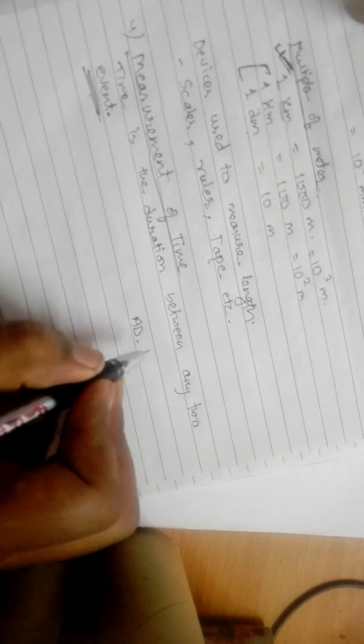Now, what event is considered as standard in measurement of time? There must be some event to consider as a standard point. For example, AD or Christian calendar. The Christian calendar starts from the birth of Jesus Christ, isn't it? The birth of Jesus Christ is considered as the reference point or starting point. That is considered as an event, and by considering that point as event, then the time goes on: AD 1, AD 2, AD 3, and so on.